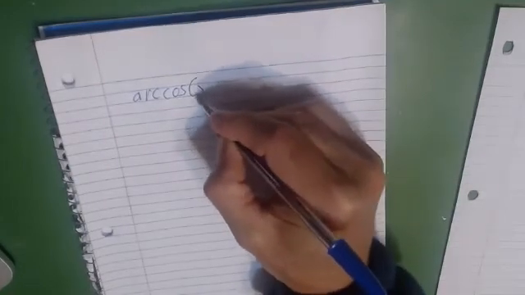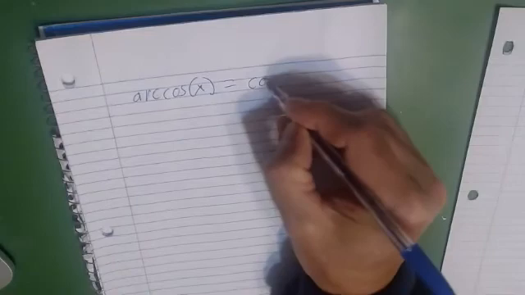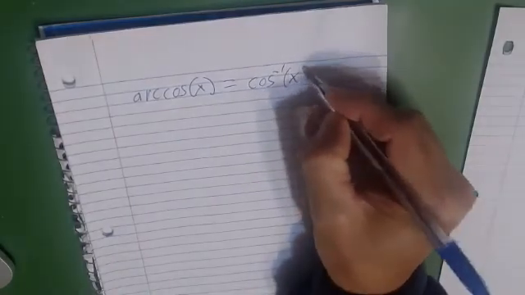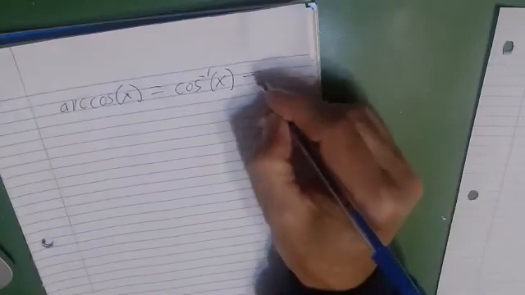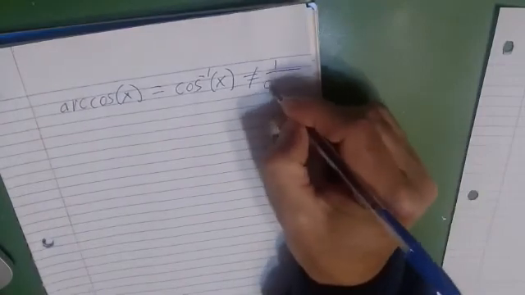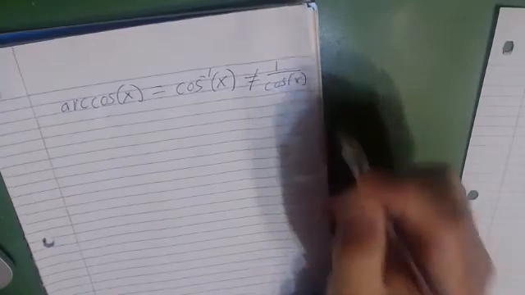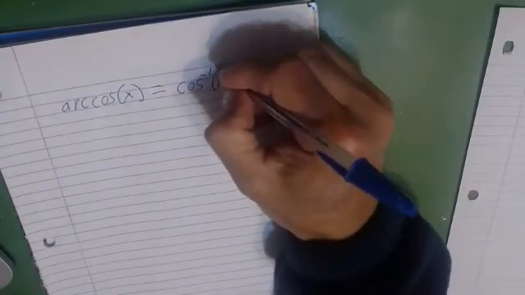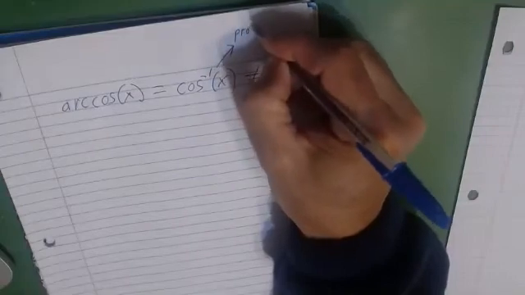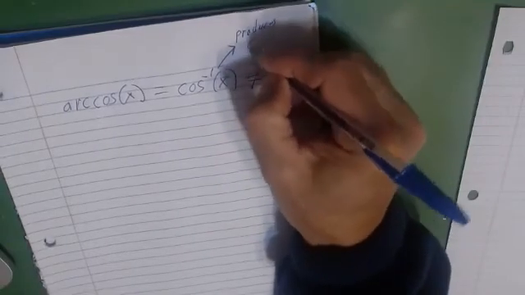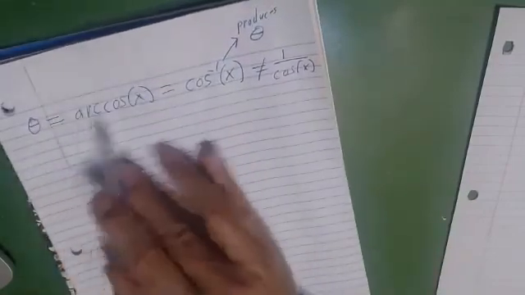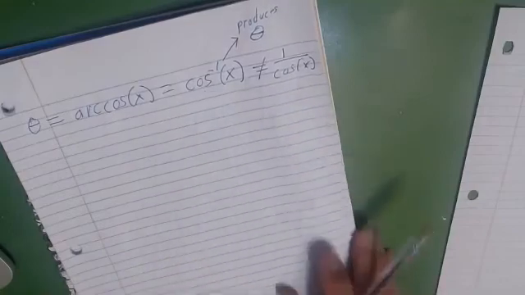So we write that same thing without the mistake in it. Arc cosine of X. They use this notation sometimes, okay? And it does not mean 1 over the cosine of X. It produces theta. So theta equals arc cosine of X.